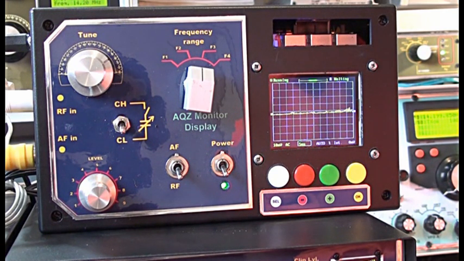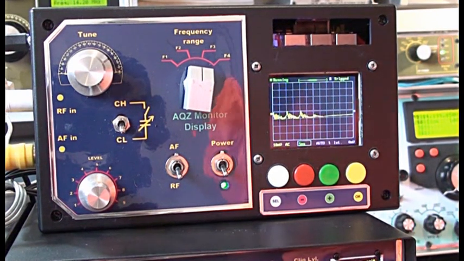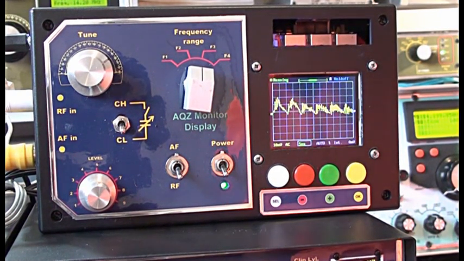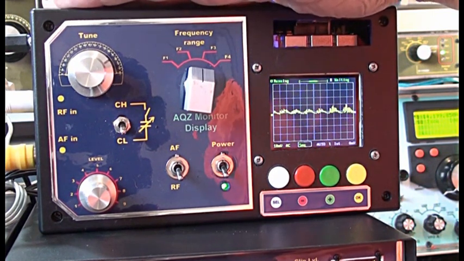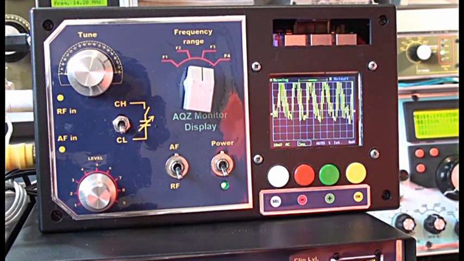And there's the RF coming out. It's actually going to a dummy load, and I've got the probe on this unit across the dummy load through a tap. So as I wind the power up, you can see it go up. It's about 5 watts at the moment.